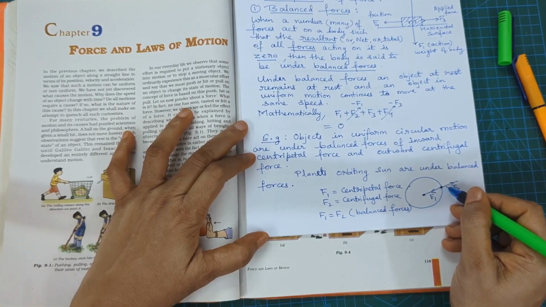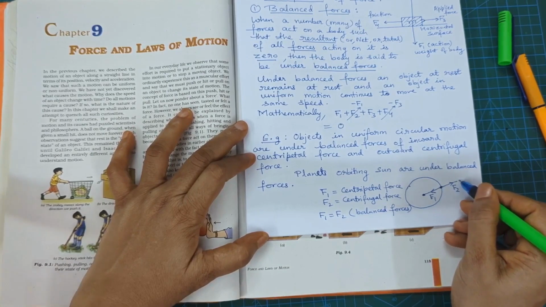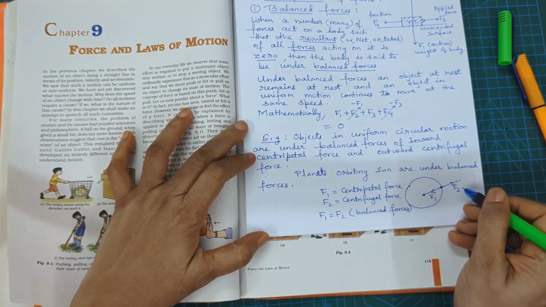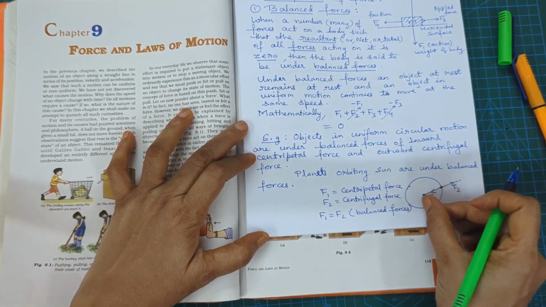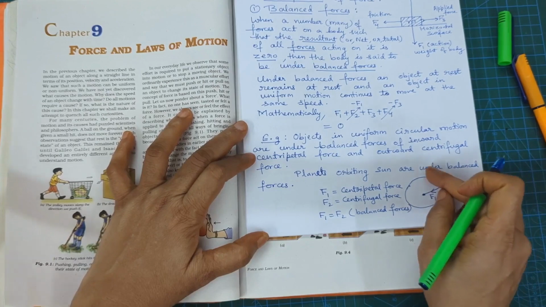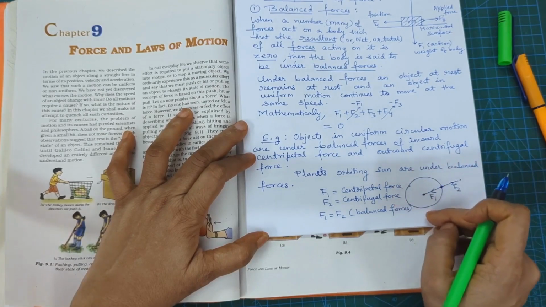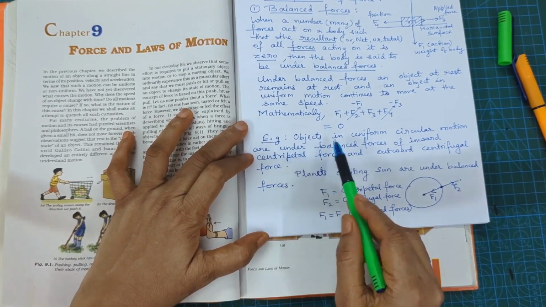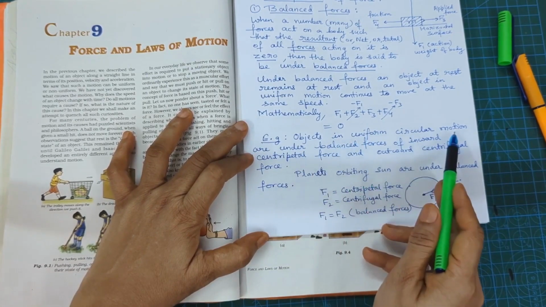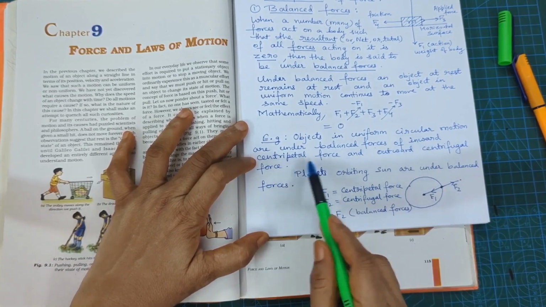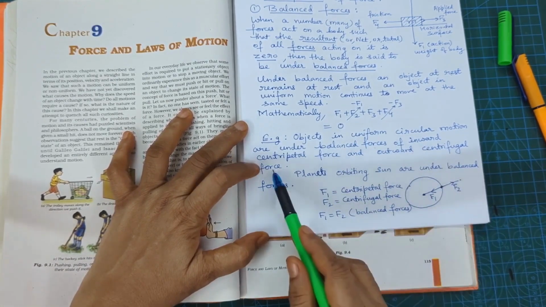Then the inward force with which we are pulling the stone towards our hand is the centripetal force. Then automatically an opposite direction, same magnitude force comes into play. The outward force that comes into play is called the centrifugal force. So the inward centripetal and outward centrifugal forces balance each other. So every object that is in uniform circular motion is under balanced forces. So I wrote an example here. Objects in uniform circular motion are under balanced forces of inward centripetal force and outward centrifugal force.